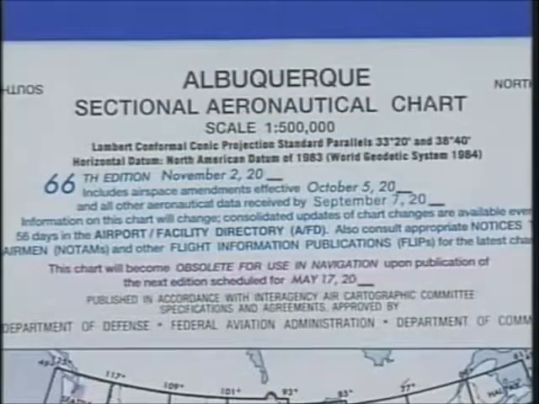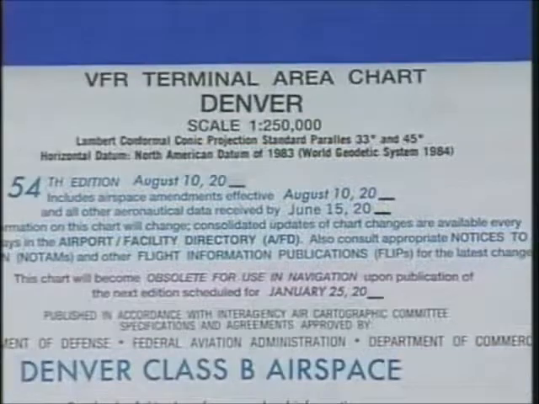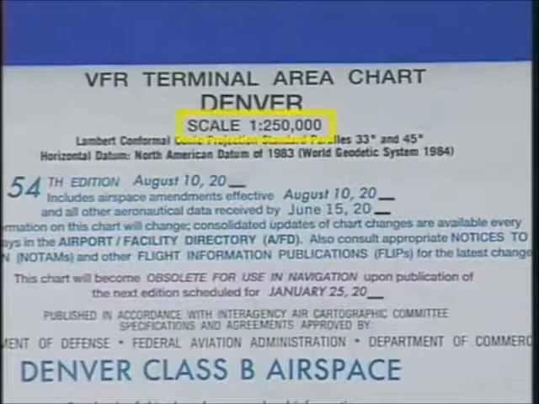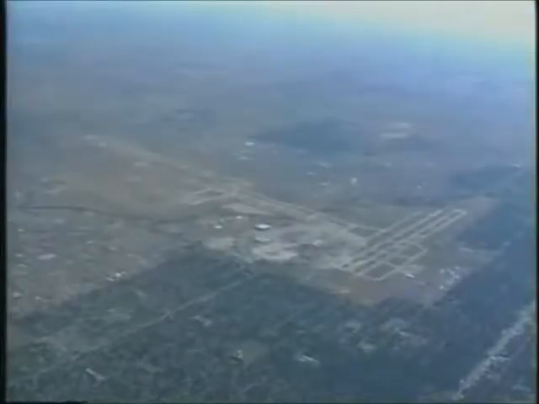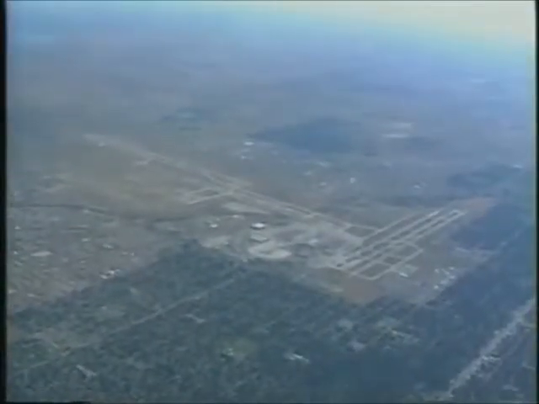The sectional chart is the most widely used chart. It gives you more detail than the WAC chart, since its scale is 1 to 500,000. Therefore, 1 inch on the chart represents about 7 nautical miles. A VFR terminal area chart provides the most detail. Its scale is 1 to 250,000 and covers a selected terminal area. It provides you with a detailed portrayal of the area surrounding a major airport.